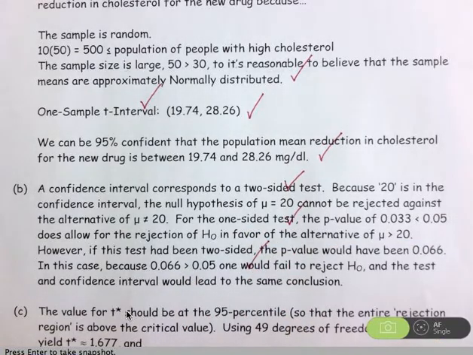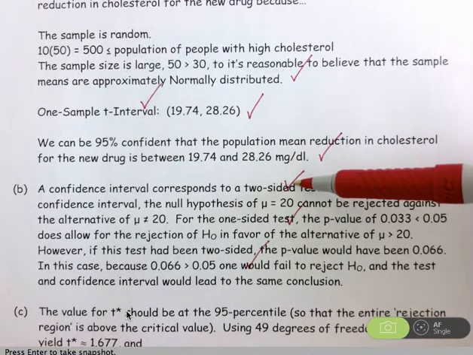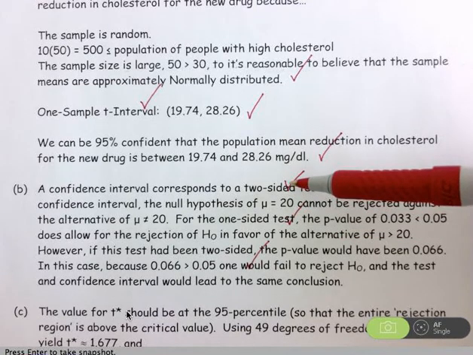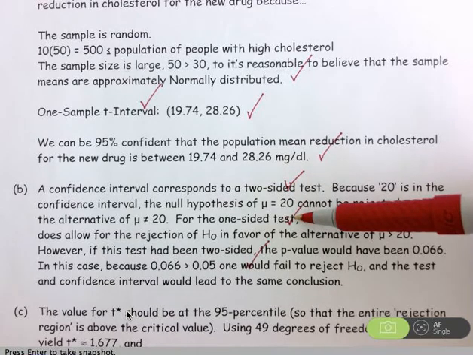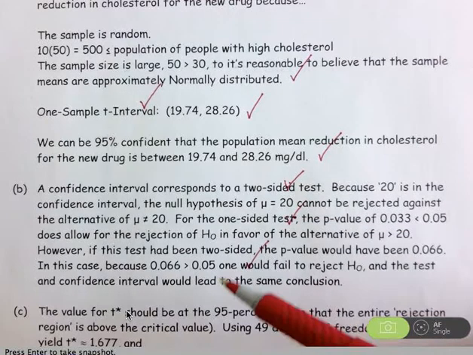So a complete answer here, an essentially correct answer, needs 2 components. You need to be talking about how the confidence interval is 2-sided. It corresponds to a 2-sided test, but the test was 1-sided. And in the context of the question, you have to explain what's going on in terms of the p-values. You have to connect the difference between the 1 and the 2-sided test to the difference in terms of the p-values.